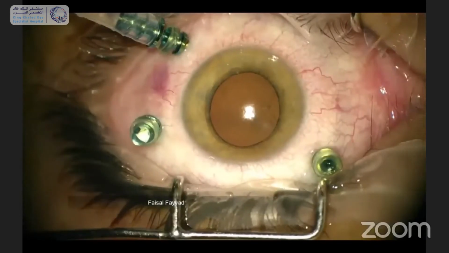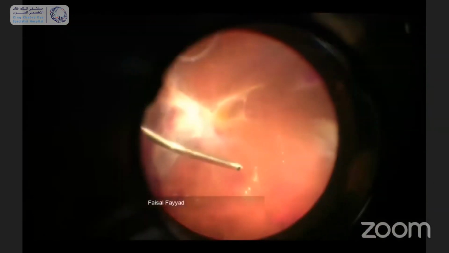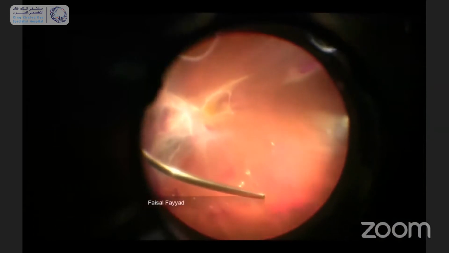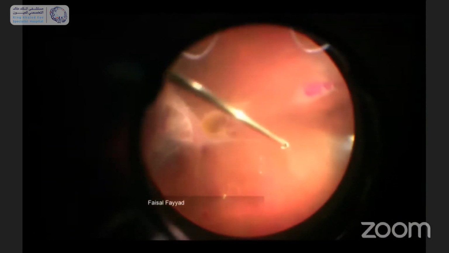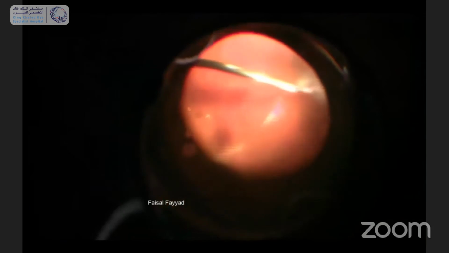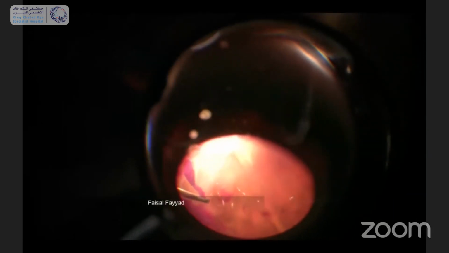This is my last case. This is 23 gauge. The previous ones were 25 gauge, all of them. You see there is severe tractional retinal detachment, ischemic retina. This lady, I think she was 29 or 28 years old. Here, you can't make mistakes. You can't make holes inside the retina.